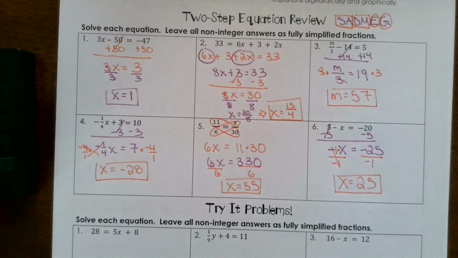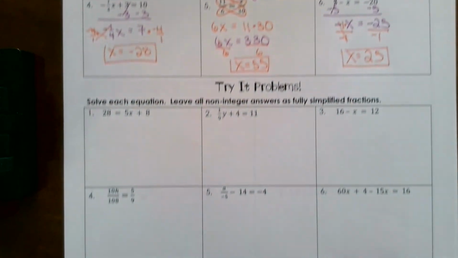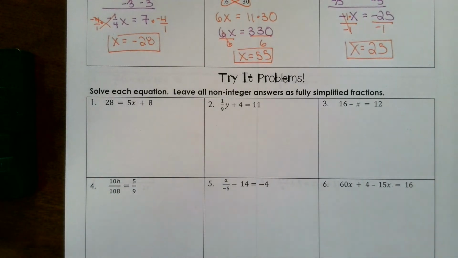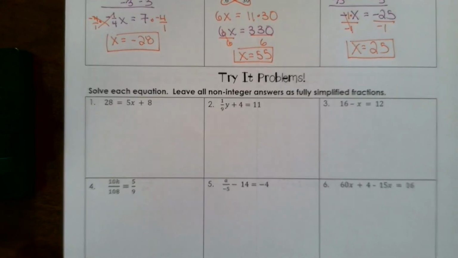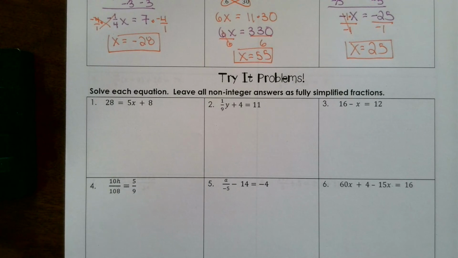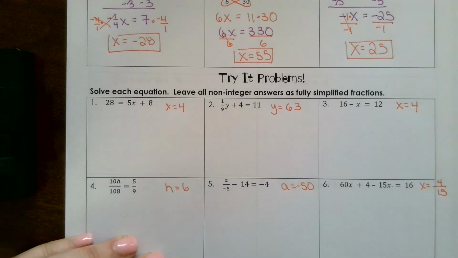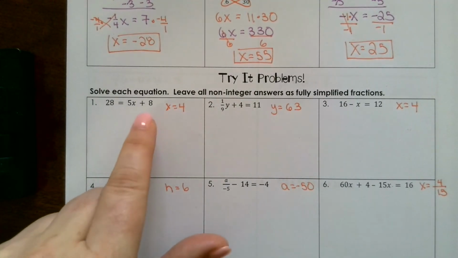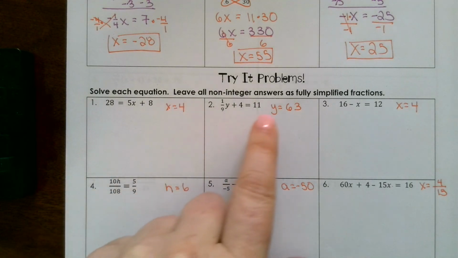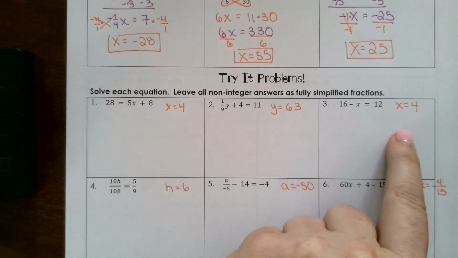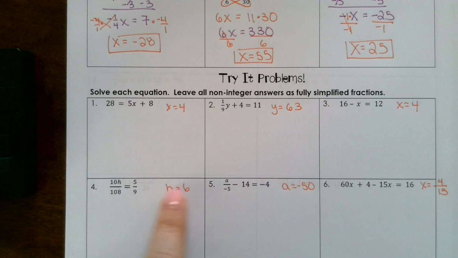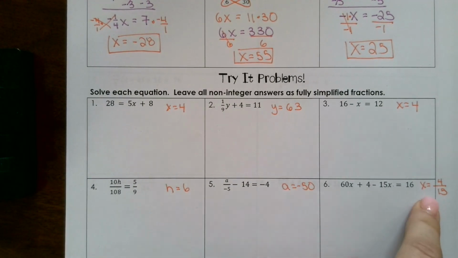I highly recommend you practice by trying the try it problems. I am going to add in the answers. I'm going to pause the video and add the answers so you know what they are. And the notes will be linked on Schoology so you can see the work. Okay, I've just written in the answers. Number 1, you should get x equals 4, y equals 63, x equals 4, h equals 6, a equals negative 50, and x equals 4/15.